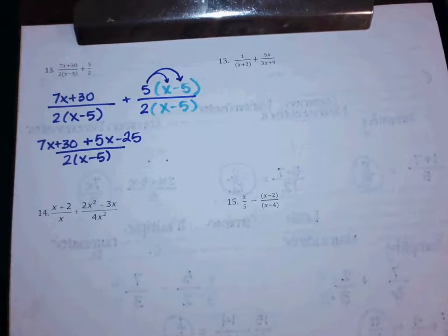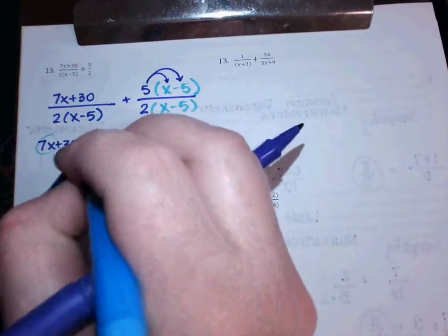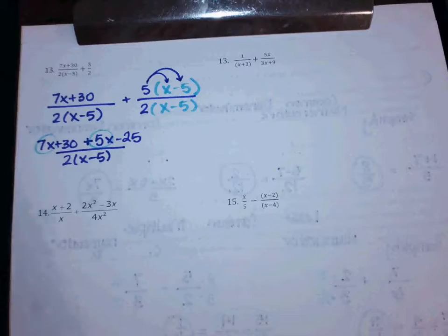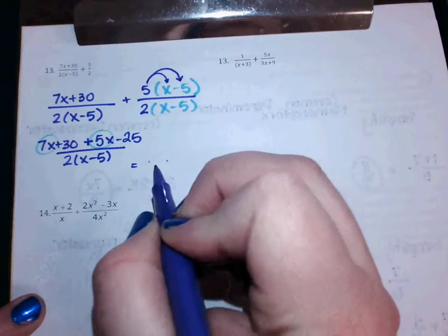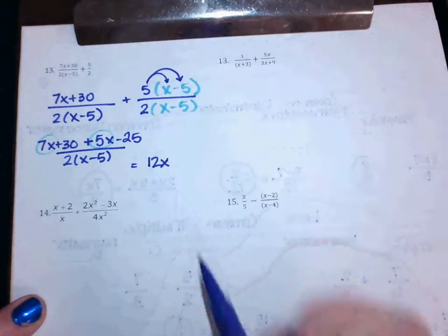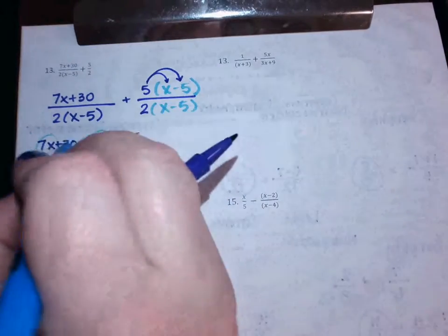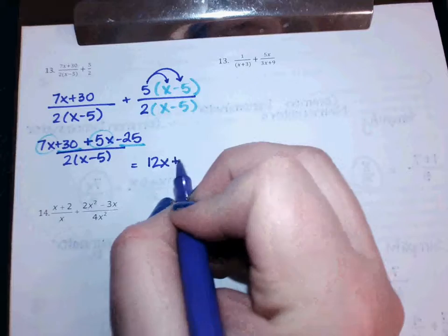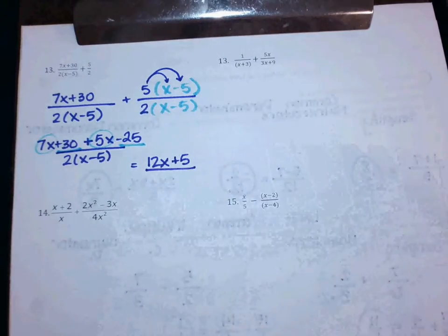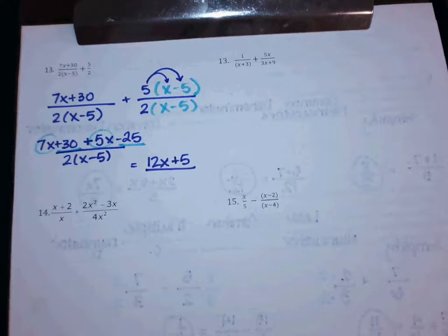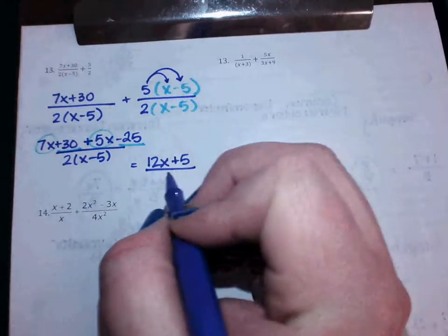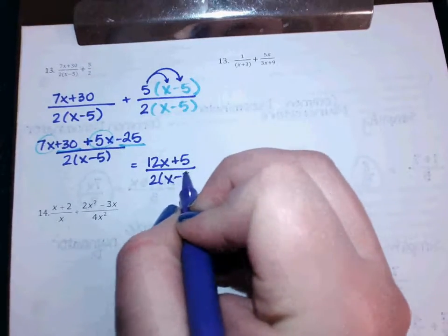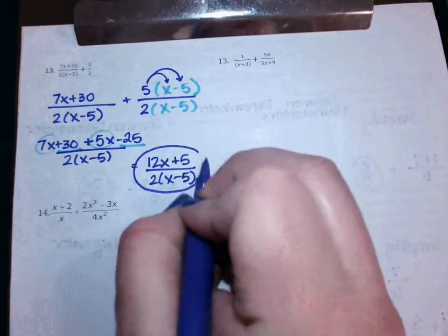So if I have a 7x and a 5x, how many is that together? 12x. And then what is 30 if I take away 25? Plus 5. Now, on the bottom, I do not want you to factor it, or to distribute it. So just leave the bottom alone. So I have a 2 and an x minus 5, and you're done.